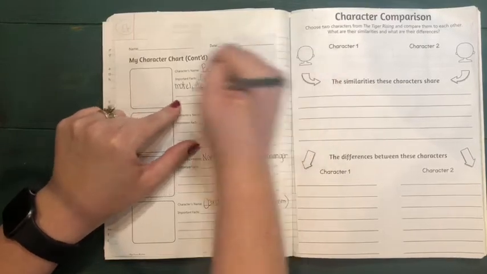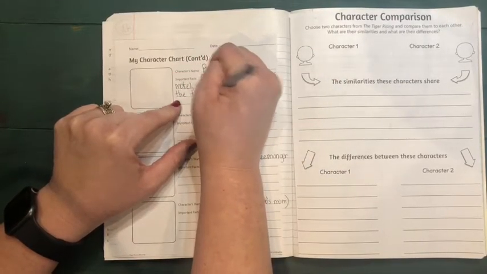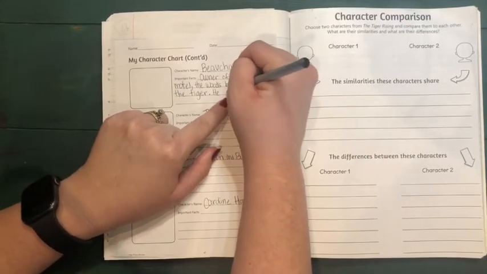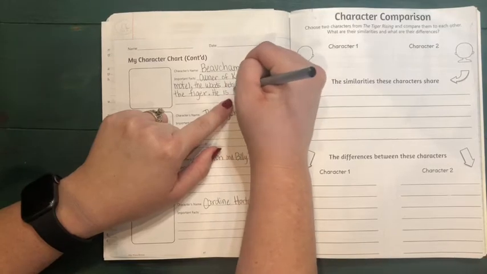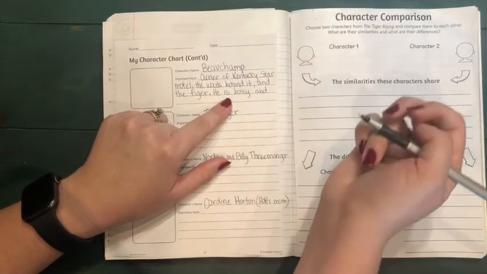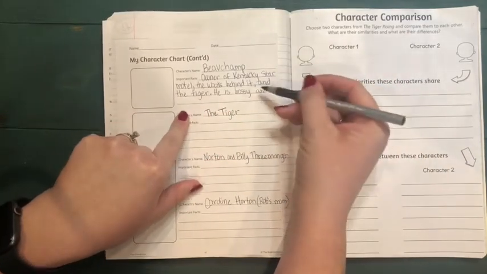And the tiger. We're going to say that he is bossy, and sometimes you can interpret his demeanor or the way he acts as kind of being aggressive.